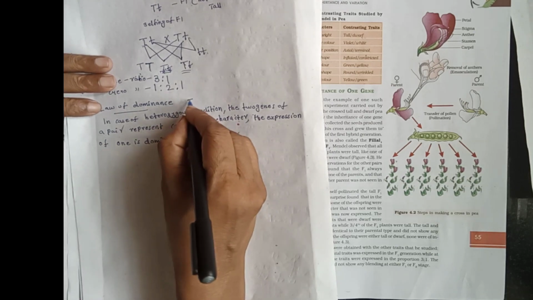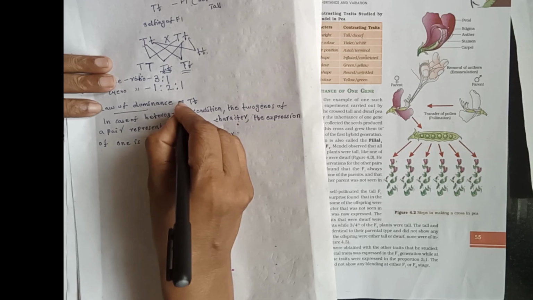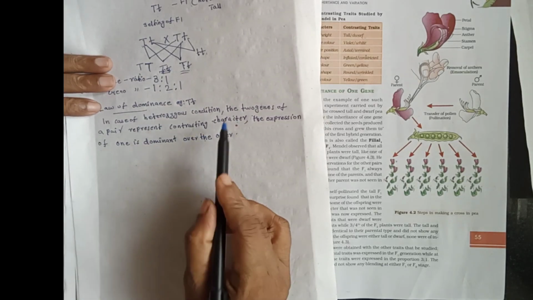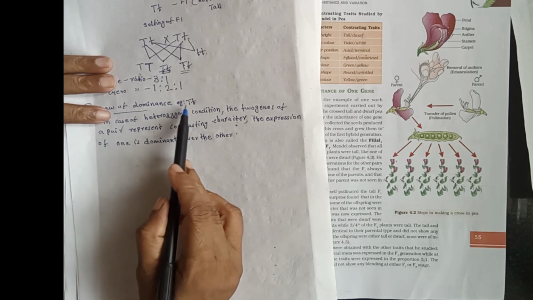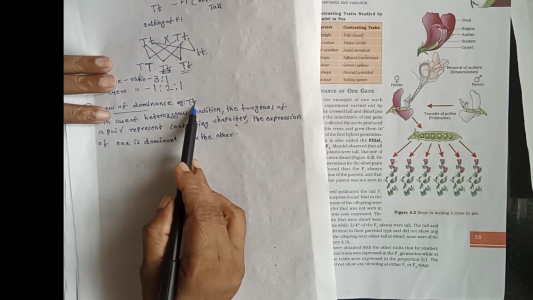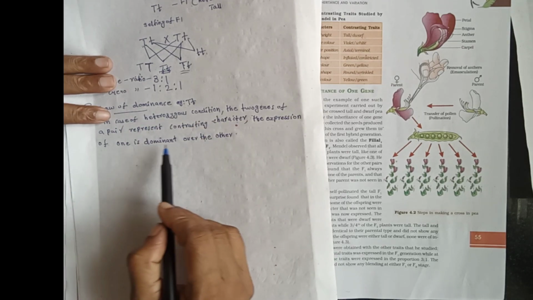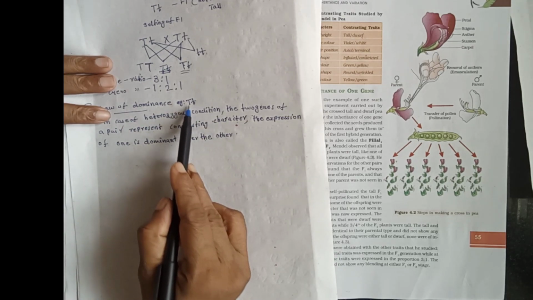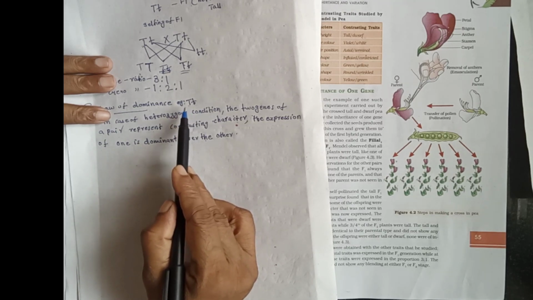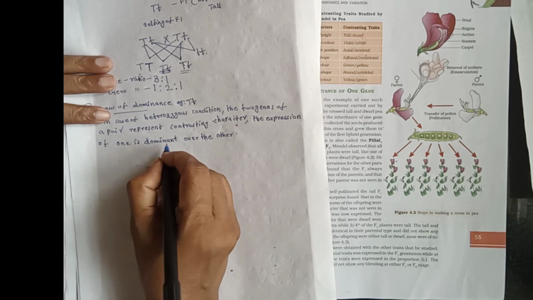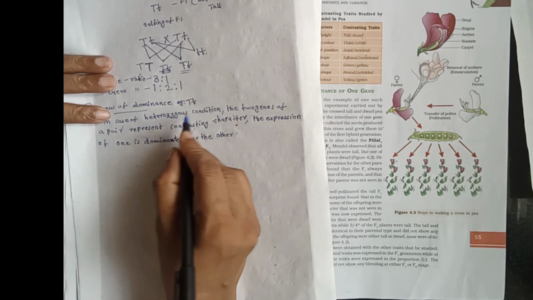In the heterozygous condition, for example tallness, the two genes of a pair represent contrasting characters, tallness and dwarfness. The expression of one is dominant over the other.